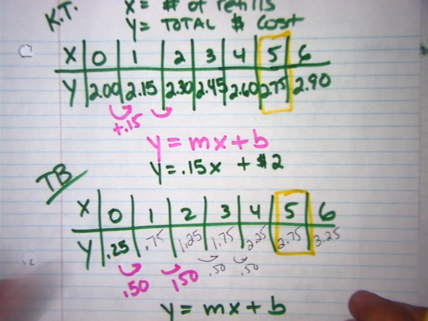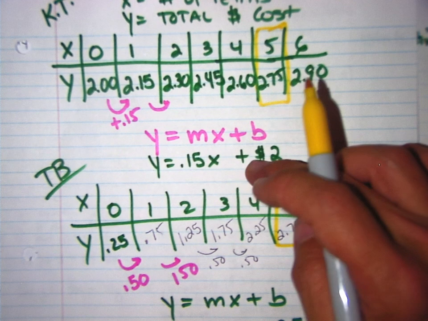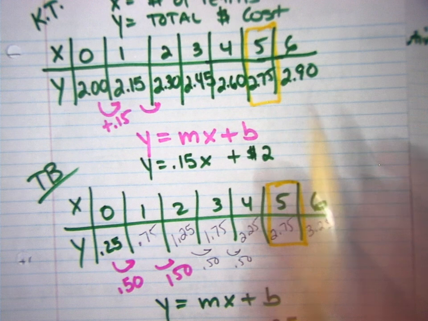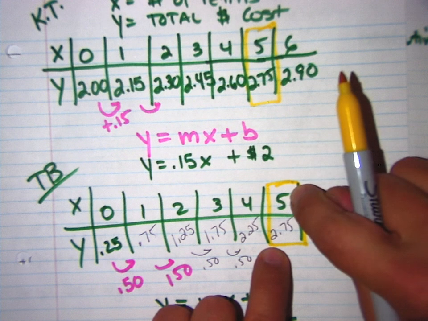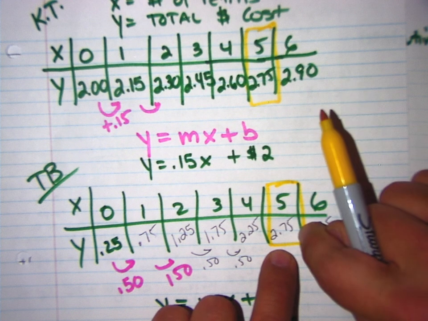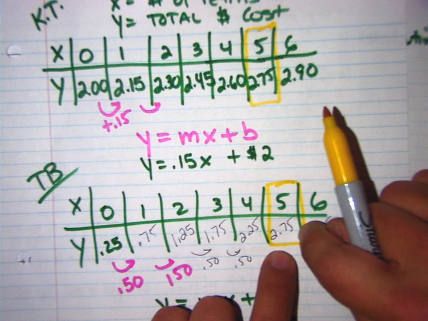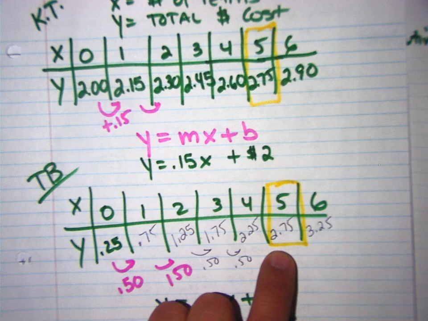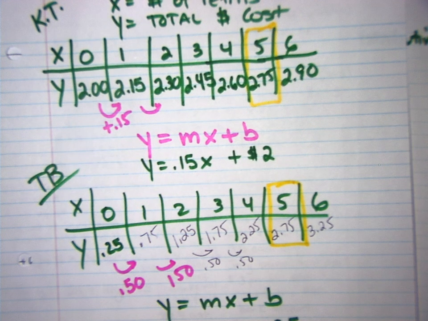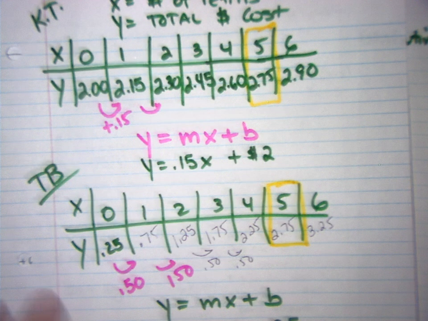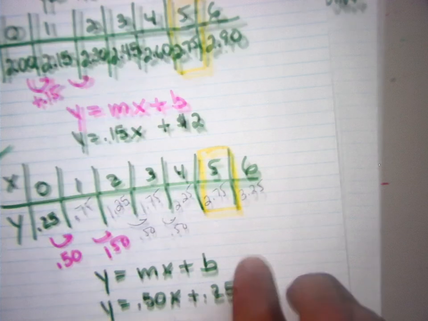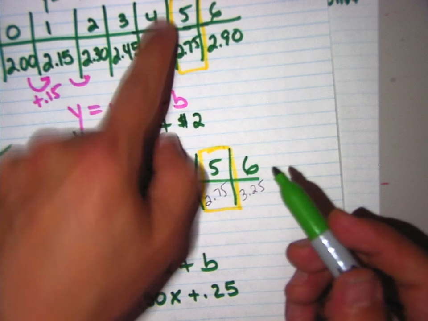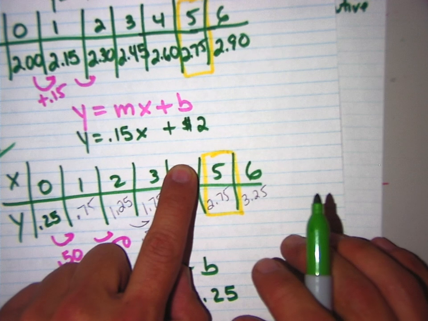So when you graph these 2 lines, they're going to intersect right here, at 5 comma 2.75. That's your x comma y, your point of intersection. So the question says, when will it cost the same? And how many refills? 5.